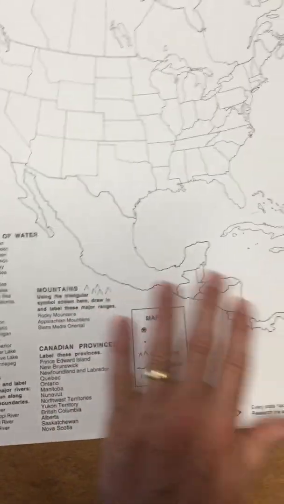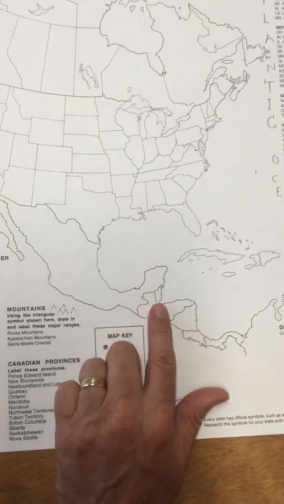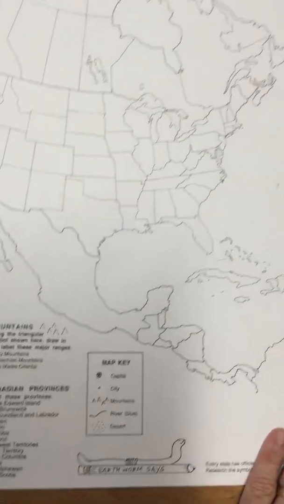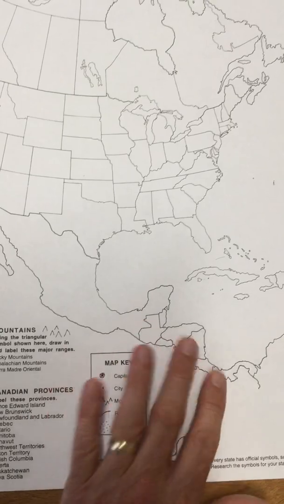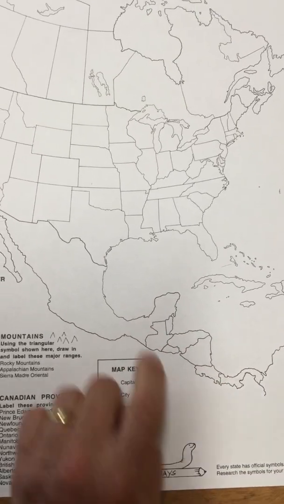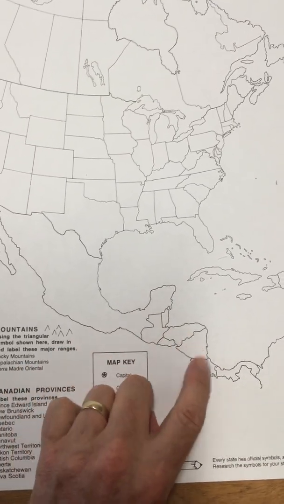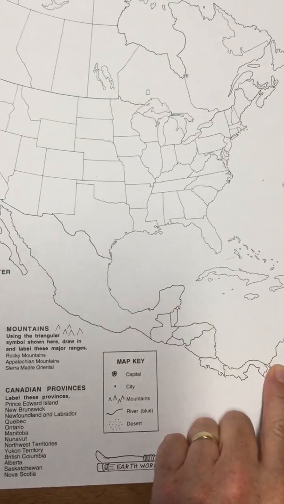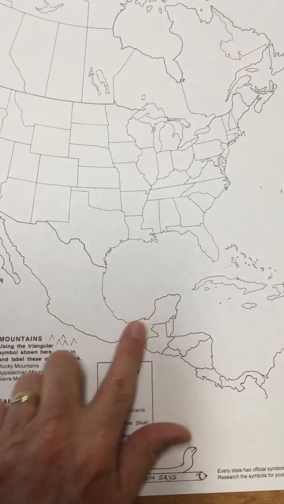There's an isthmus, a very narrow piece of land that connects North America to South America, and there's about 7 countries. Let's say 1, 2, 3, 4, 5, 6, 7 countries that we have to label for Central America. This is Mexico here.